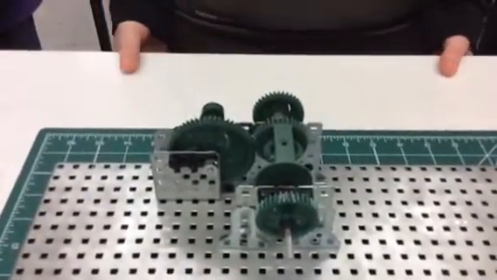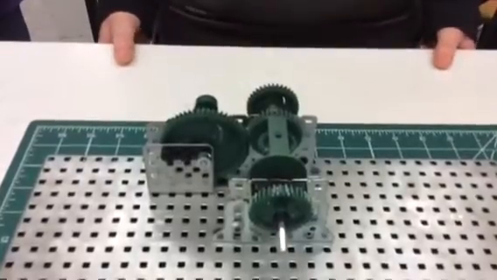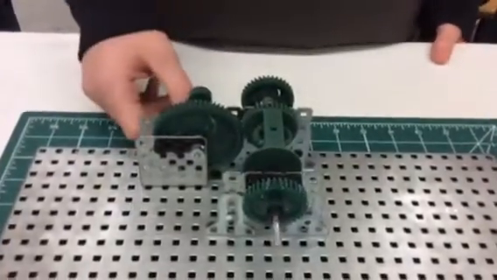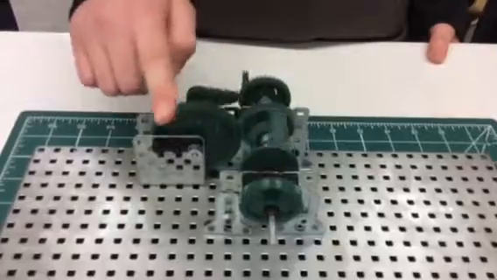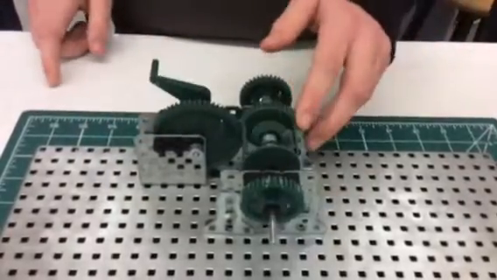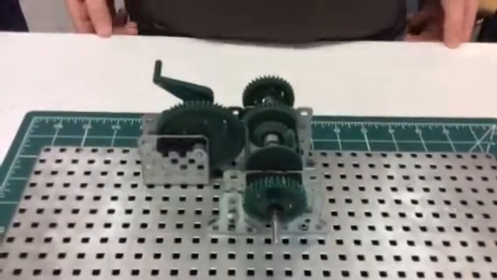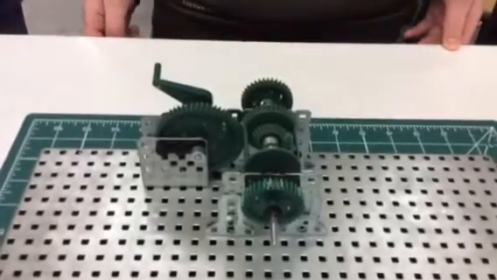And our mechanism, it increases speed because we have a big gear right here and a smaller gear, but our mechanism is not designed for that.